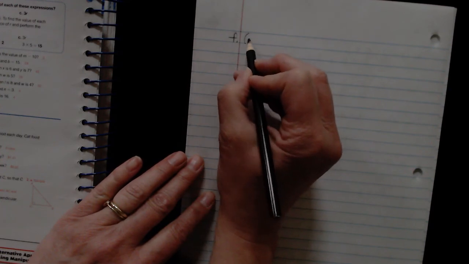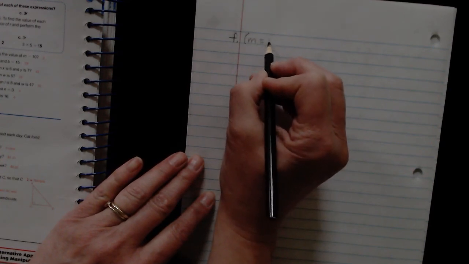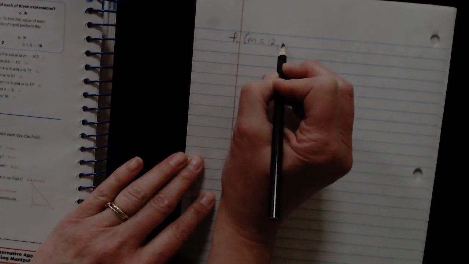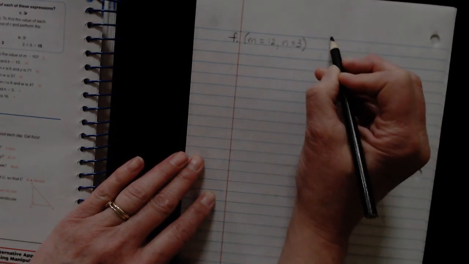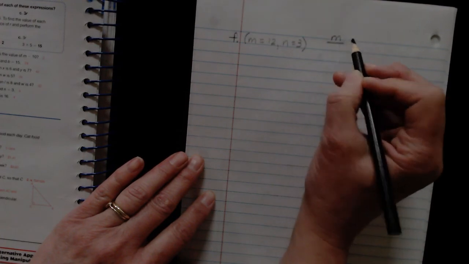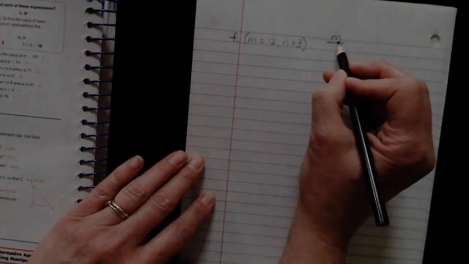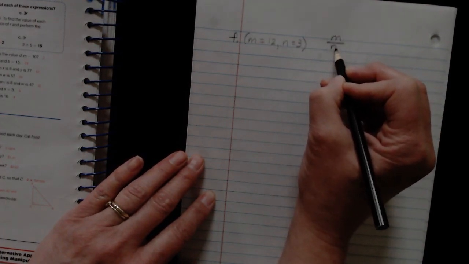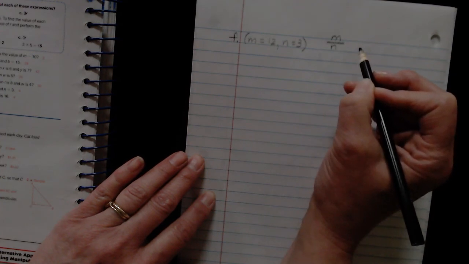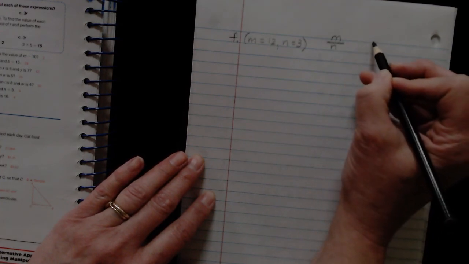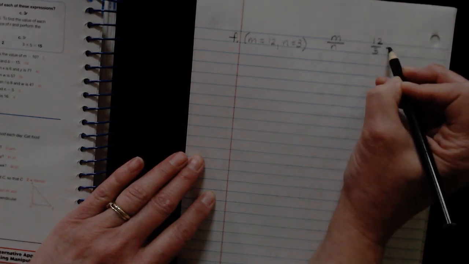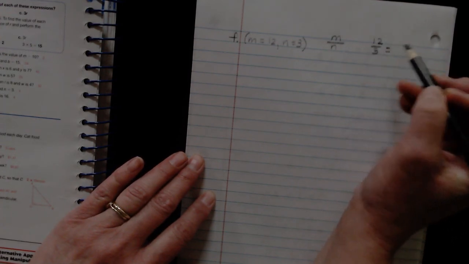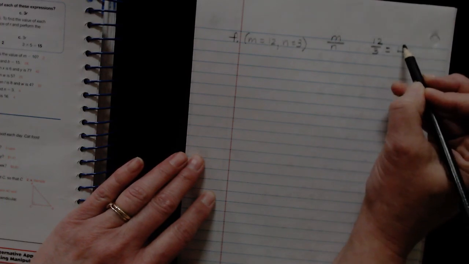So the information we're given is M is 12, N is 3. The expression we're given is M over N. So now we write that 12 over 3, or 12 divided by 3, and what does that give us? 4.